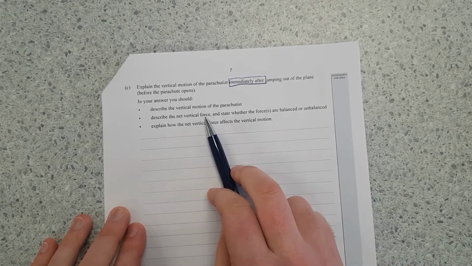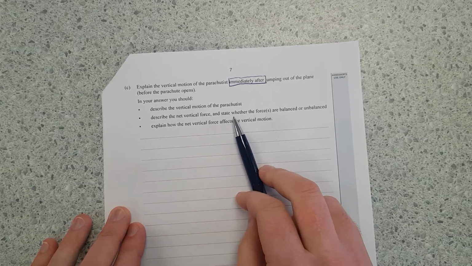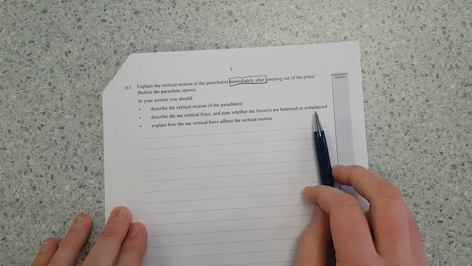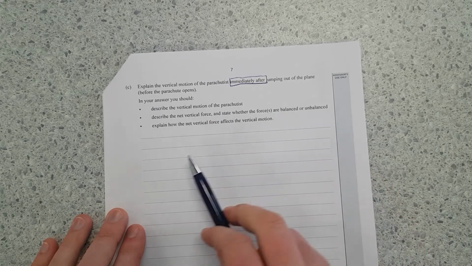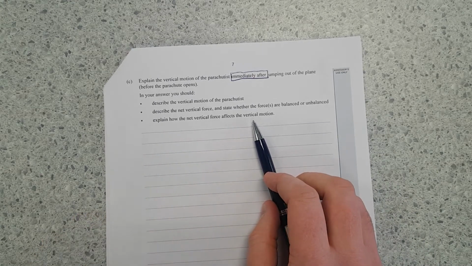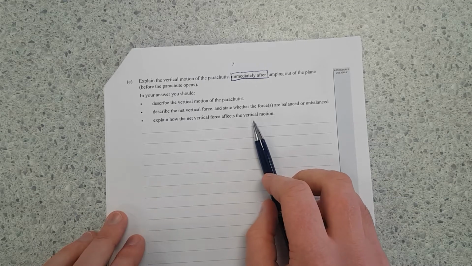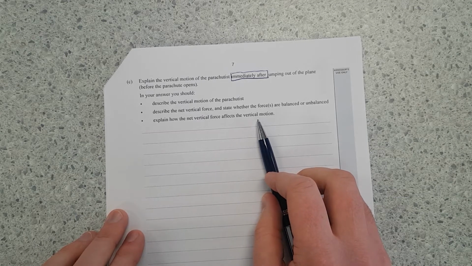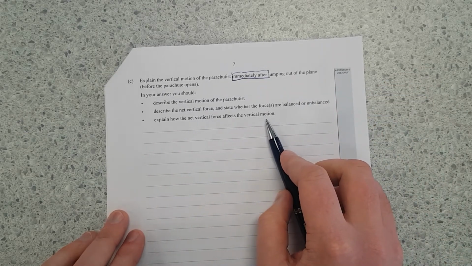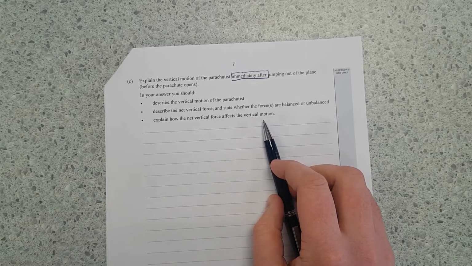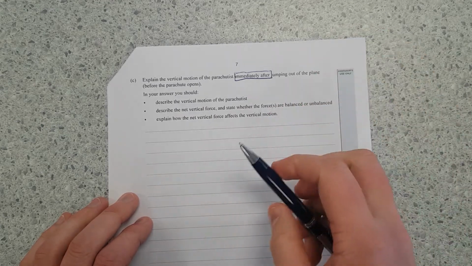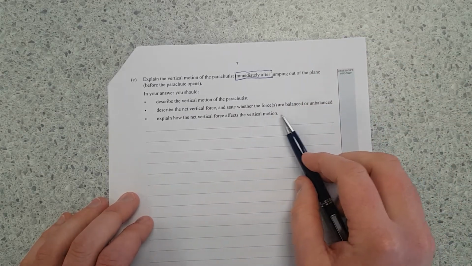The net vertical force will be gravity acting downwards. If it's just immediately after, I would expect it to be unbalanced, because by then they haven't sped up enough for air resistance to be much of an issue. And then explain how the net vertical force affects the motion. It'll cause the parachutist to accelerate downwards, until they hit terminal velocity, or until such time that air resistance is so great that the force of air resistance upwards balances the gravitational force downwards, and then they hit terminal velocity. In other words, just go constant speed.